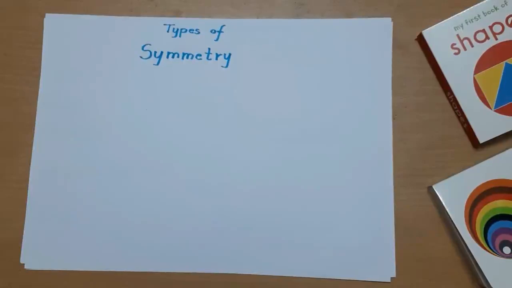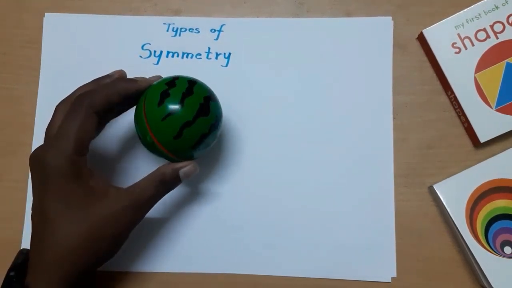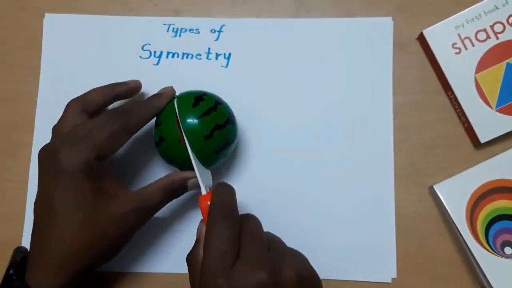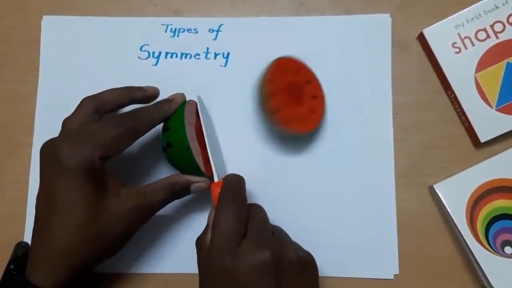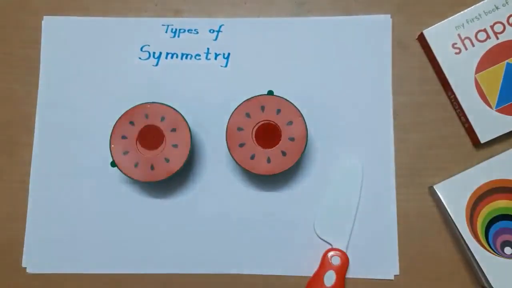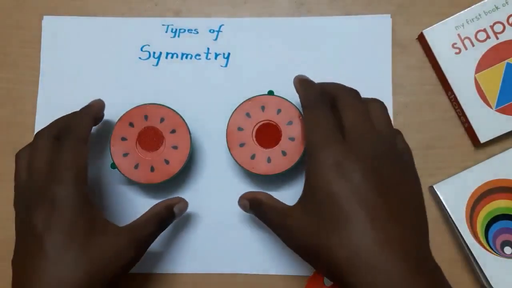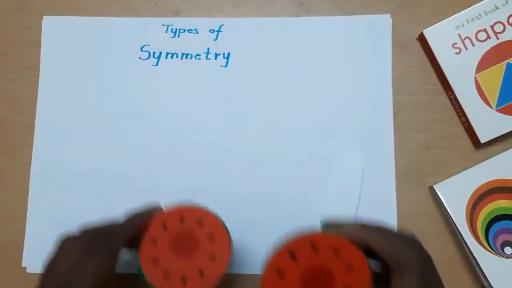What is the need of this symmetry in FEA? We will understand that first. Before that, I will give a small demo with an example. So here is a watermelon. Let's cut it. You can see it is converted into two halves, which are identical and equal to each other. So this is one example, and based on this example, we will move ahead.